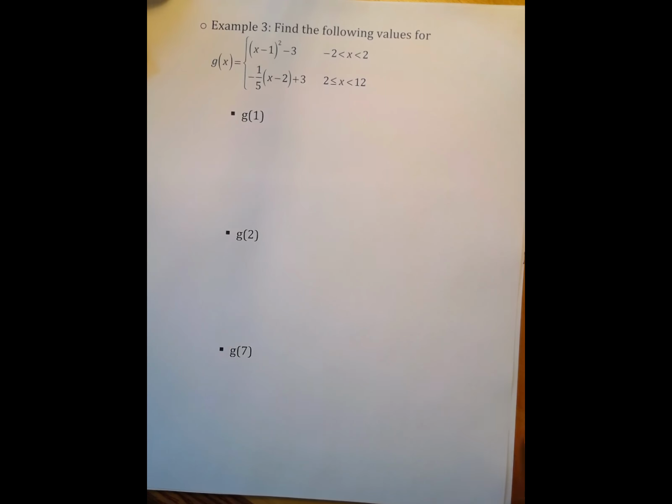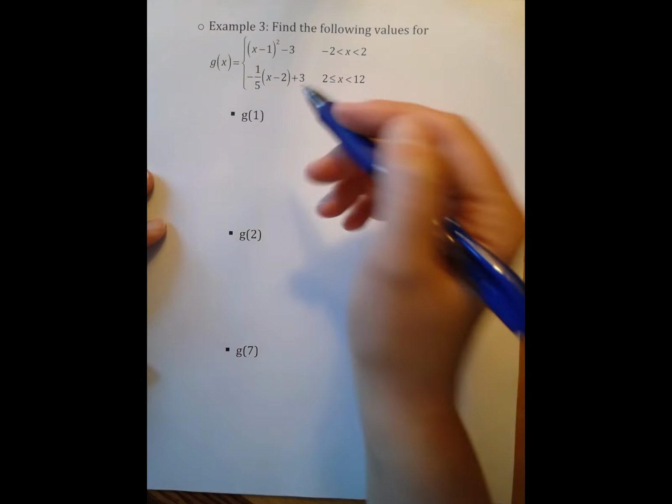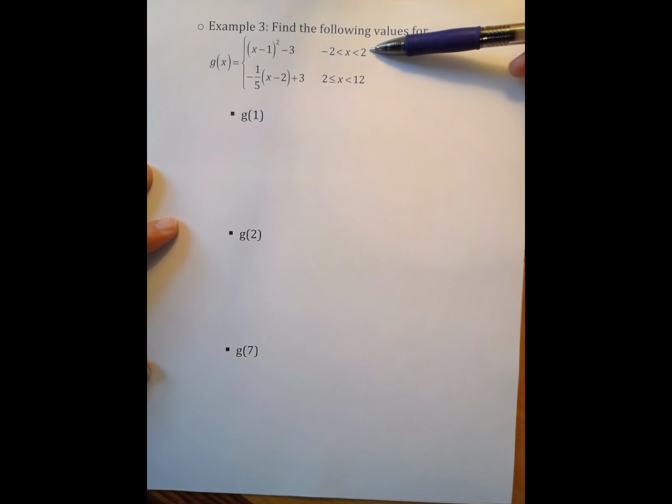The last thing that we're going to do with piecewise functions is find particular values for our piecewise functions. So the point here with piecewise functions is that I have different domains. So when I'm asked to evaluate a piecewise function, I need to make sure that I'm plugging my x value into the right sub-function. So if I'm finding g of 1, evaluating g of 1, I need to ask myself, does 1 sit in the first sub-function's domain or in the second? It sits in the first. 1 is between -2 and +2.